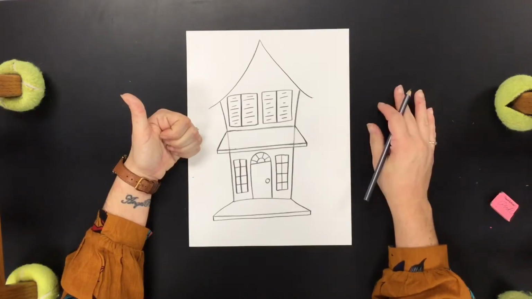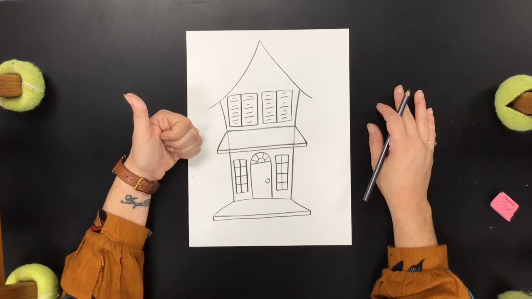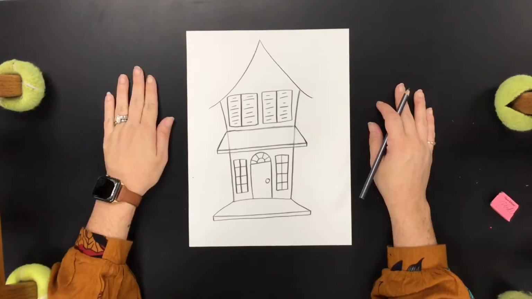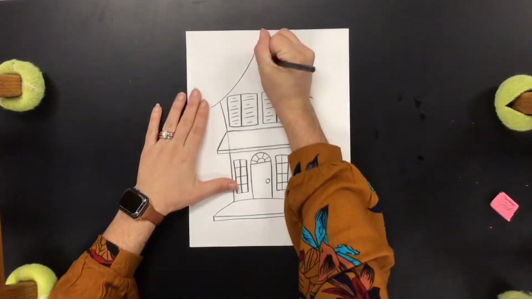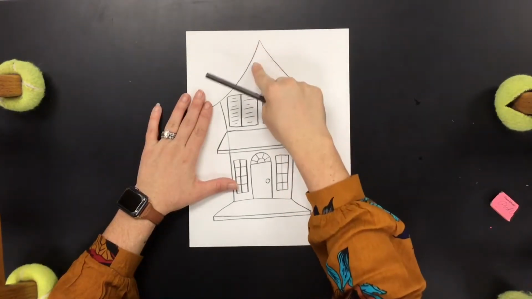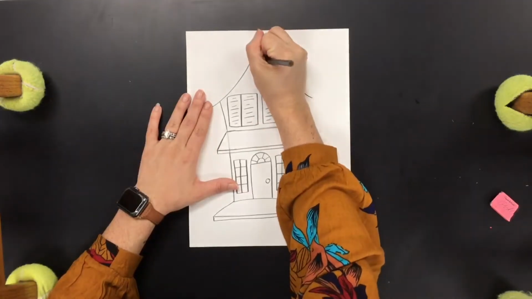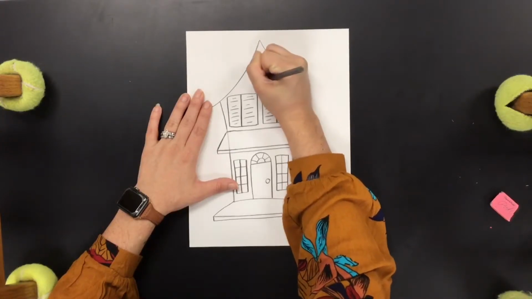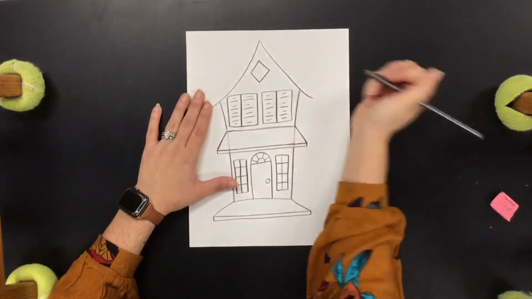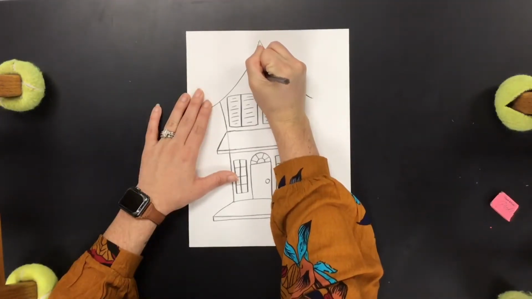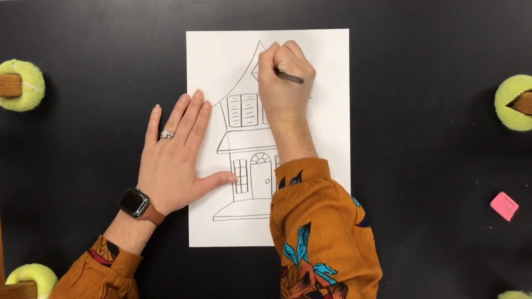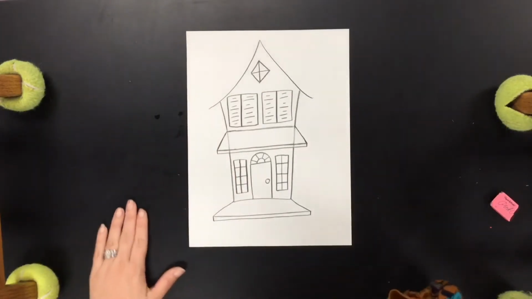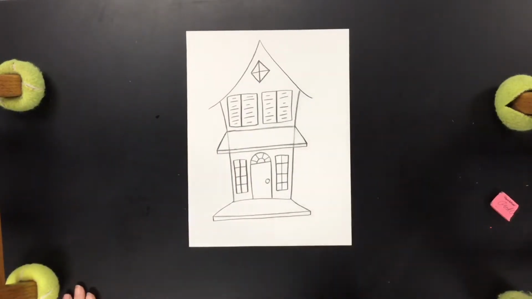Silent thumbs up when you got it. Awesome. We're going to add 1 more window, and that is up here where the attic would be. And this is actually going to be a diamond-shaped window. So this one's going to be a diamond shape, and I'm just going to do a big plus sign right in the middle for the window pane. Can you do that and give me a silent thumbs up?